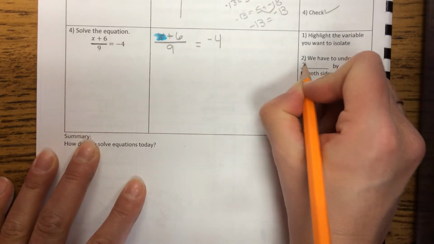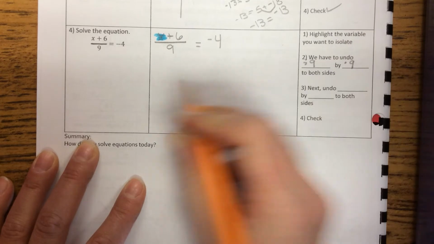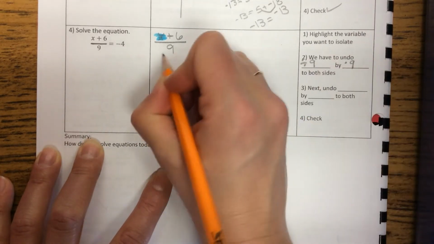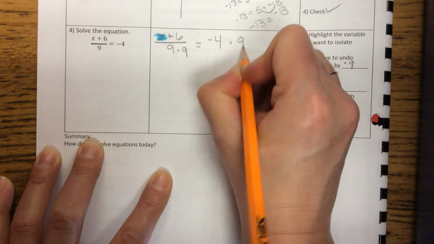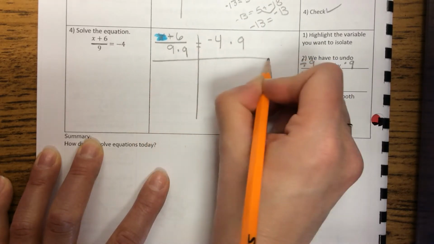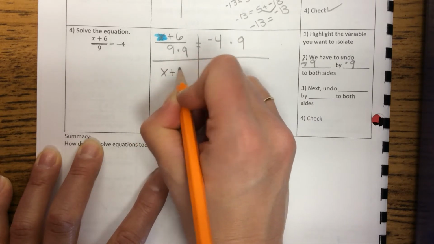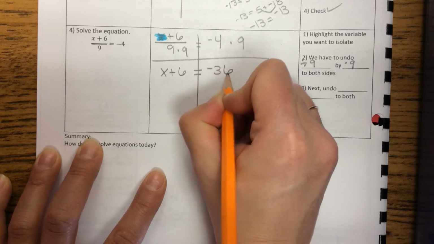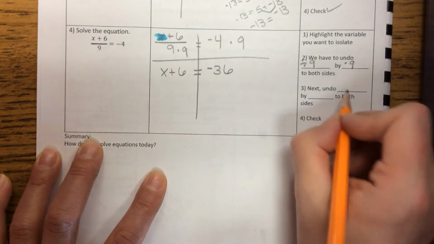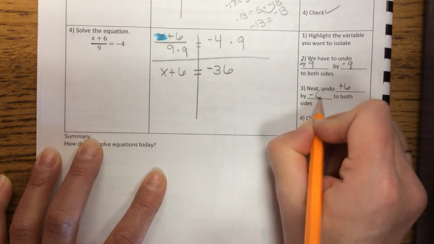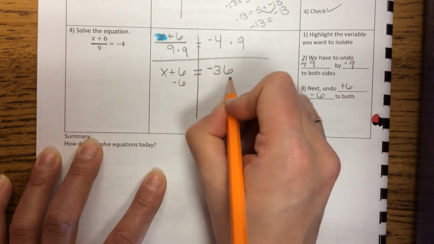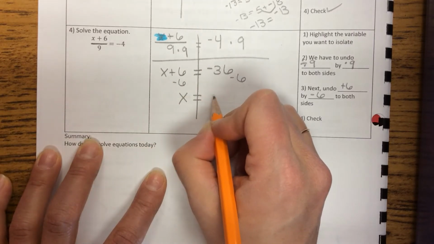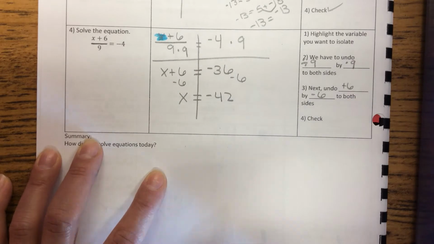So to undo dividing by 9, we're going to multiply by 9. So I'm going to times by 9 over here, times by 9 over here. Okay? So now I have x plus 6 equals negative 36. Now I want to get rid of this plus 6. To do that, I'm going to subtract 6 from both sides. Now my x is alone. X equals negative 42. And let's check our work to see.